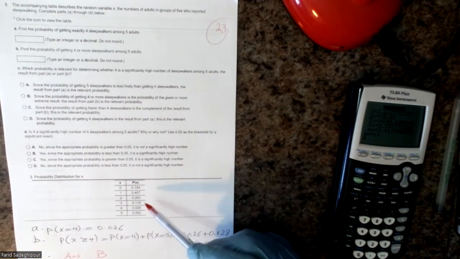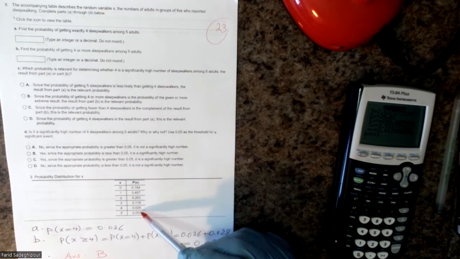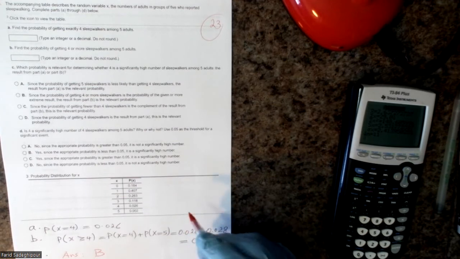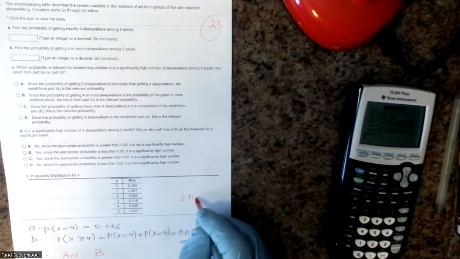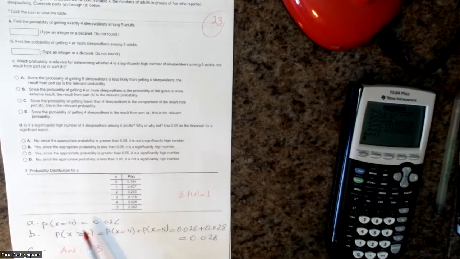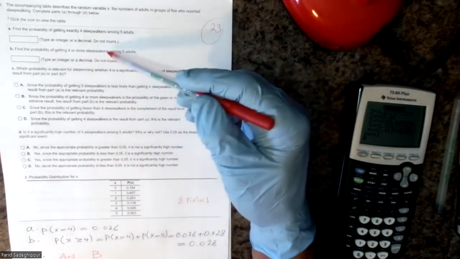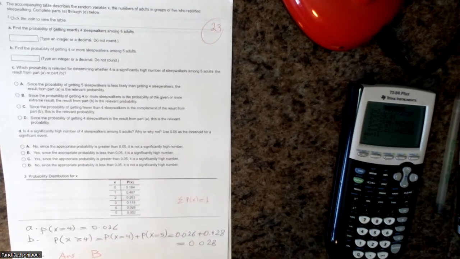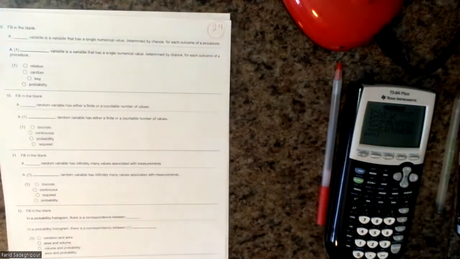Again, the table is given. First, you add all these px to make sure that the sum of px is 1. Make sure that the sum of px is 1. And then, what is the probability of x equal 4? 4 is 0.06. What is it when you have 4 or more? x greater than or equal to 4 means you just add these two, and so on. And the rest is just all multiple choice, and the answer is on the last page.